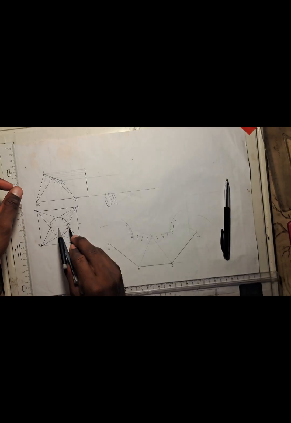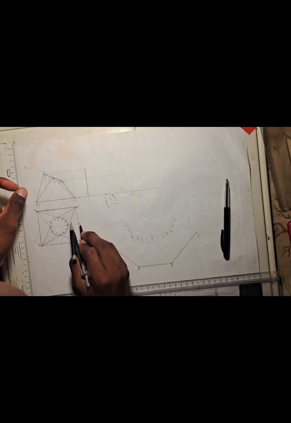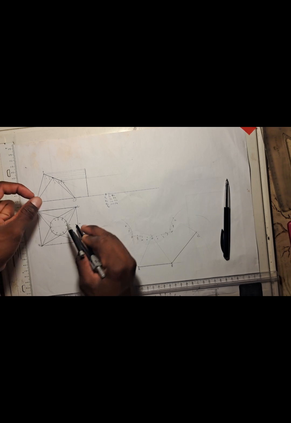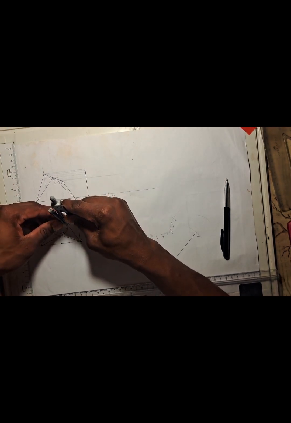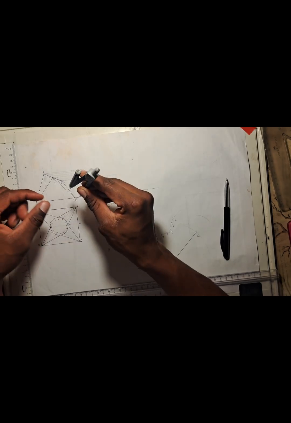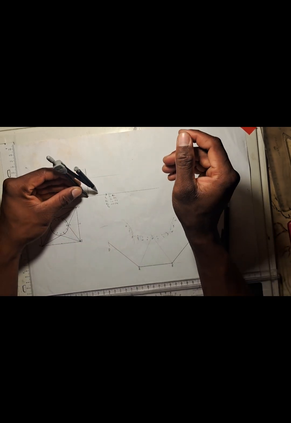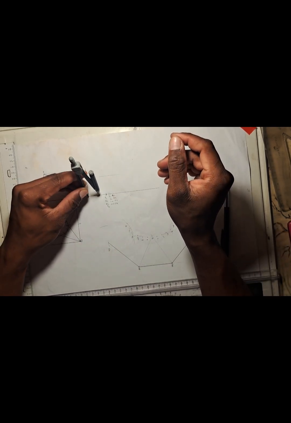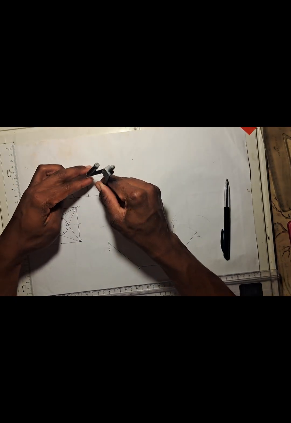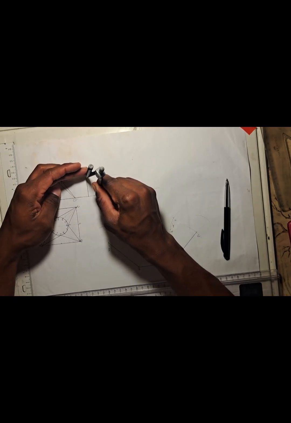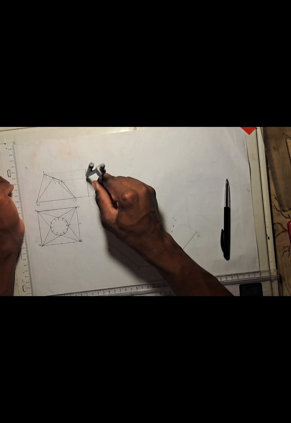We're gonna take from here X, X. See this, the distance here, we're gonna take it like this, from X to X. And you come here, you measure like this, X to X. It's this one.